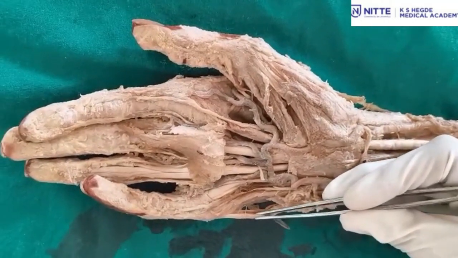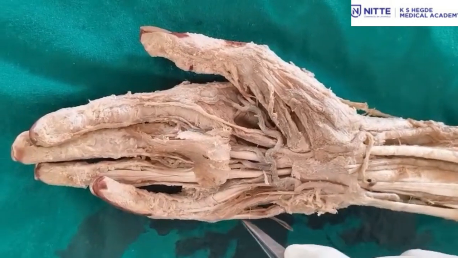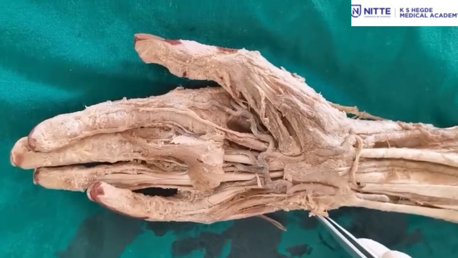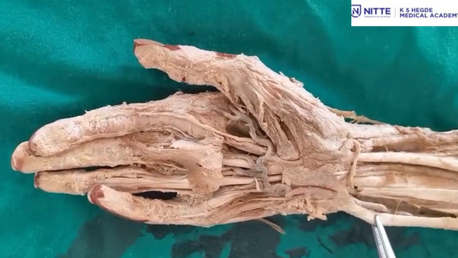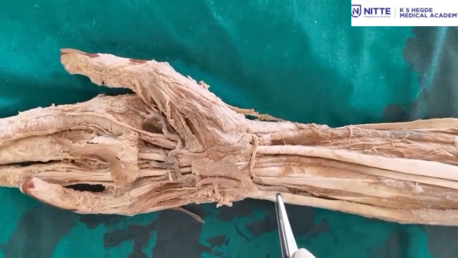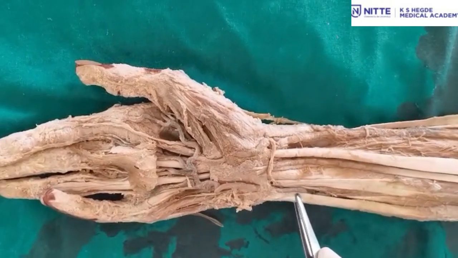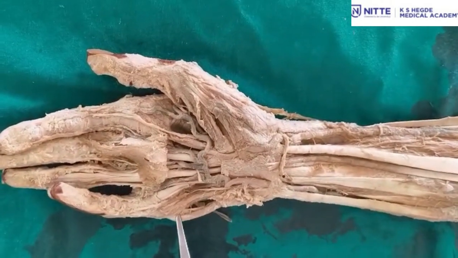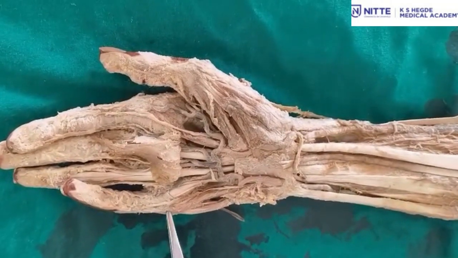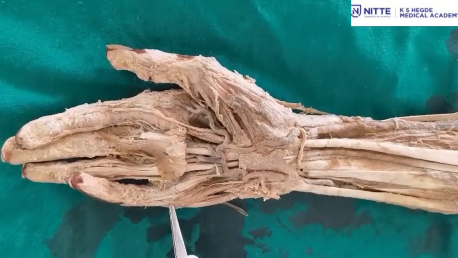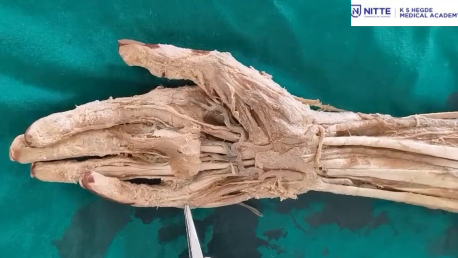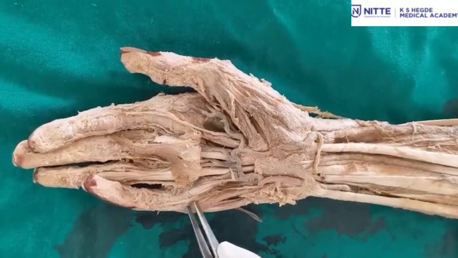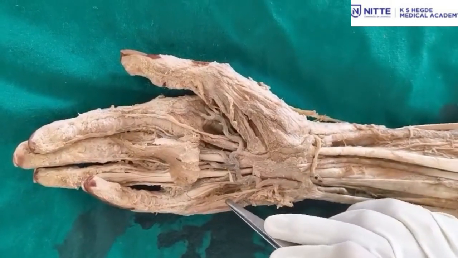So now we'll see each muscle in detail. Abductor digiti minimi lies on the ulnar side and arises from the pisiform bone, the tendon of flexor carpi ulnaris and pisohamate ligament. The muscle fiber forms a small tendon that is inserted to the ulnar side of the base of the proximal phalanx of the little finger.